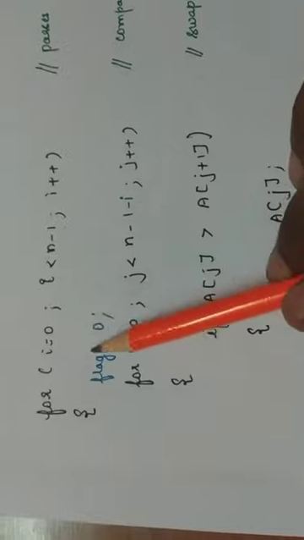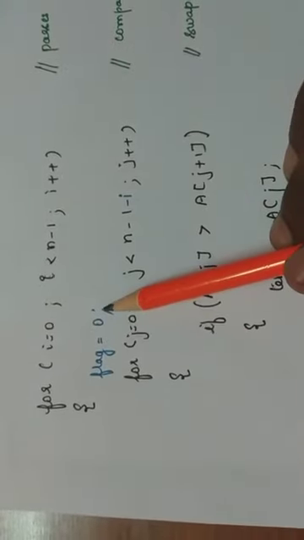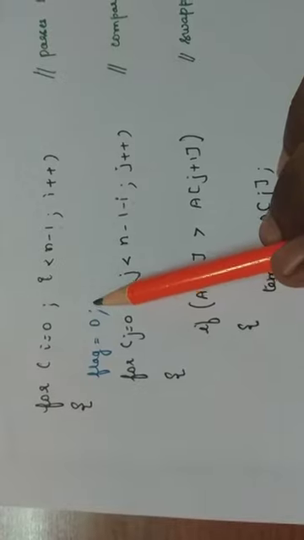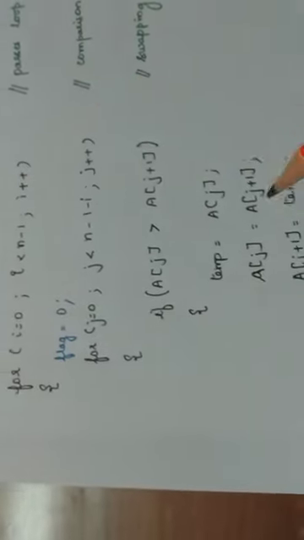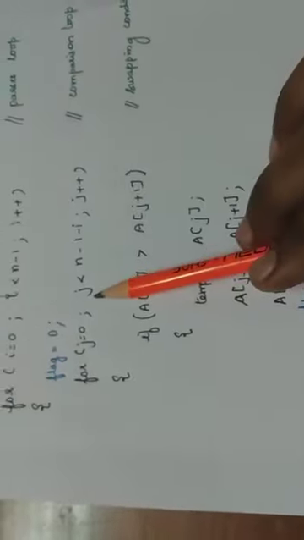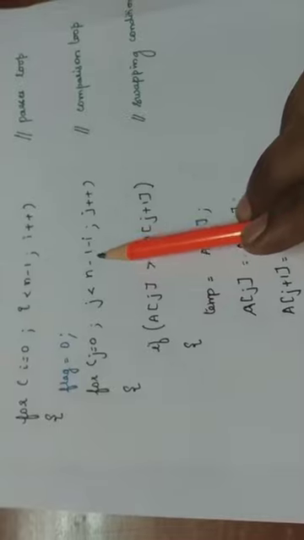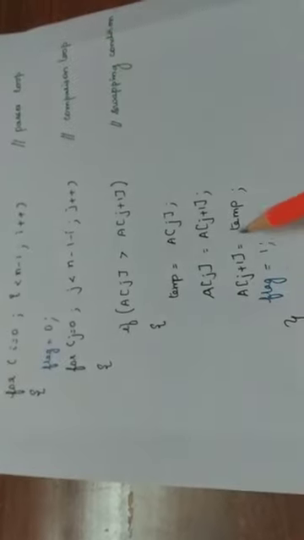As discussed, I have modified this particular code wherein we have set up a flag variable to identify whether there is any swapping in the pass. Then, to reduce the number of comparisons, I have made the change over here as n minus 1 minus i, and if any swapping occurs, we increment the value of flag by 1.